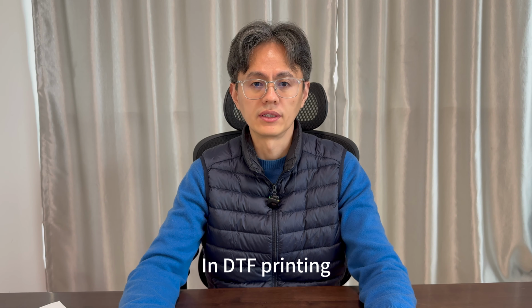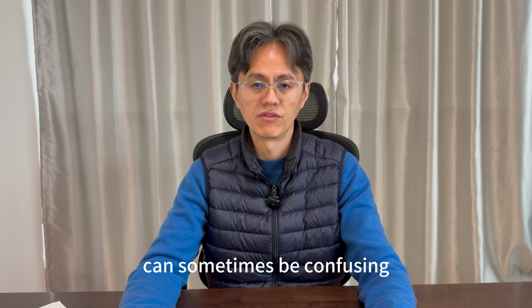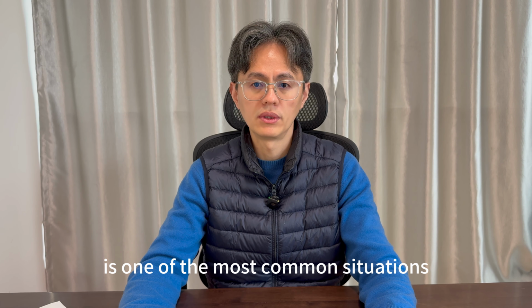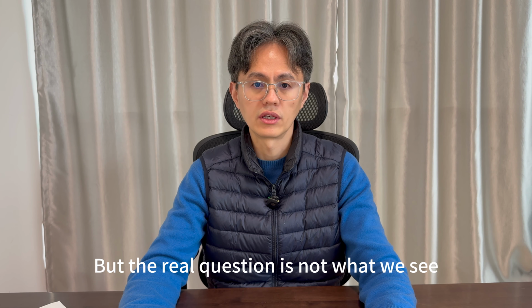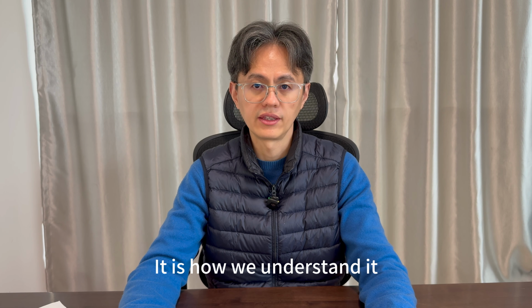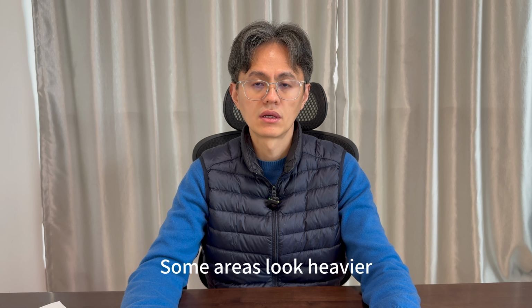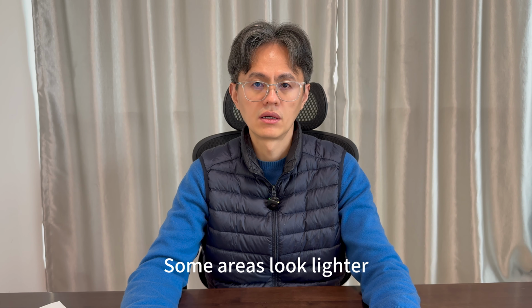In DTF printing, powder behavior can sometimes be confusing. Uneven distribution is one of the most common situations. But the real question is not what we see. It is how we understand it. Powder does not stick evenly. Some areas look heavier. Some areas look lighter.